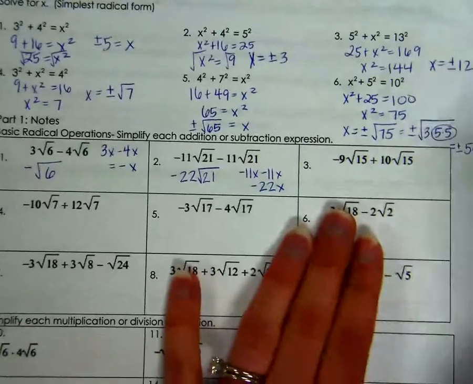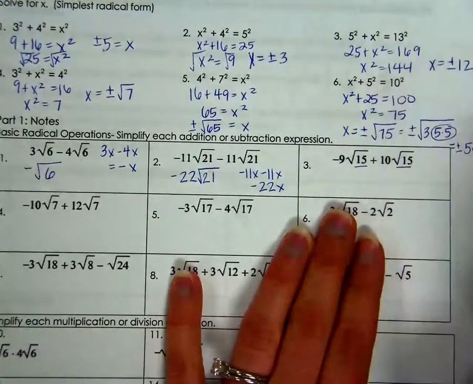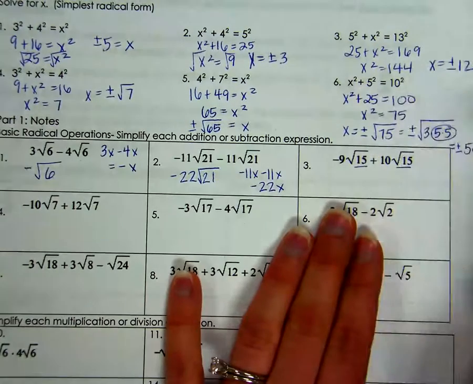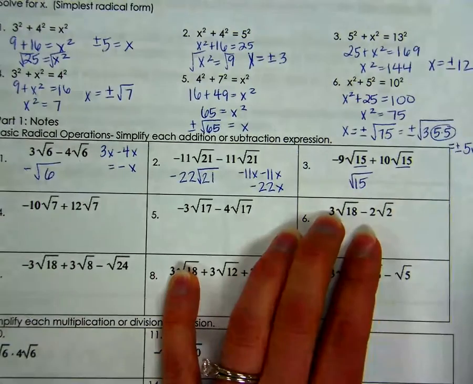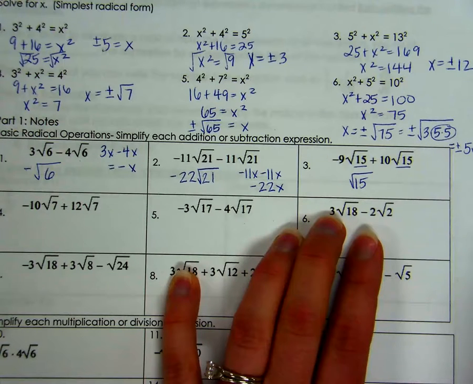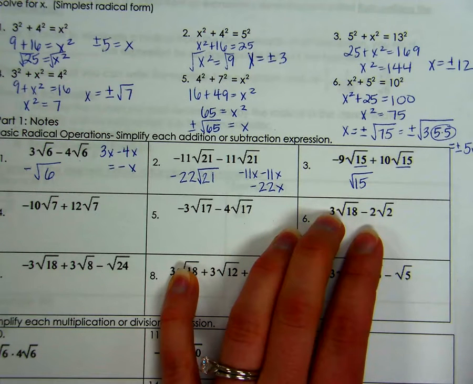For number 3, they both have square root of 15. So I have negative 9 plus 10 is positive 1. So you have 1 times the square root of 15. Take a minute and complete number 4 and 5.